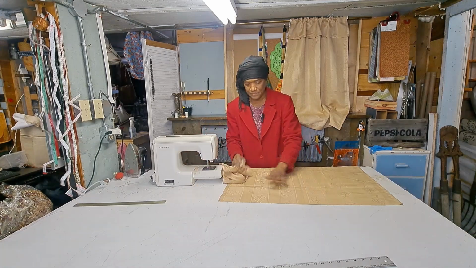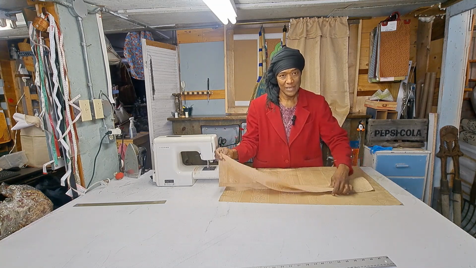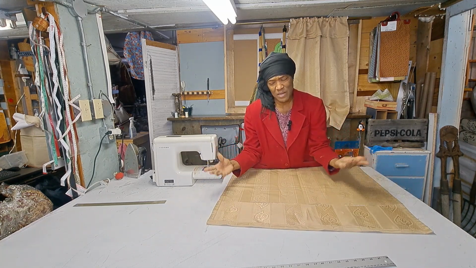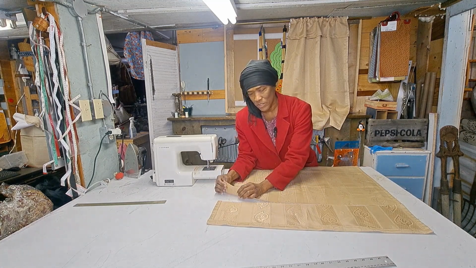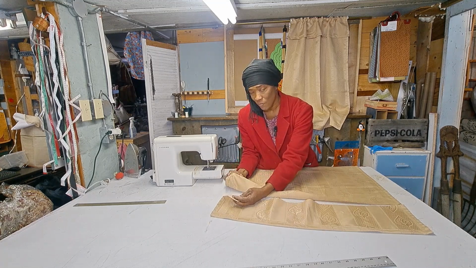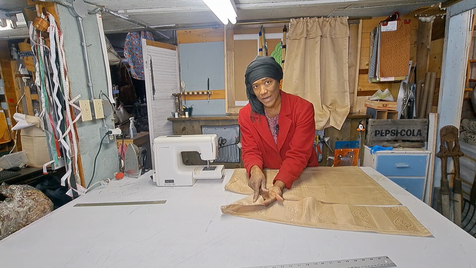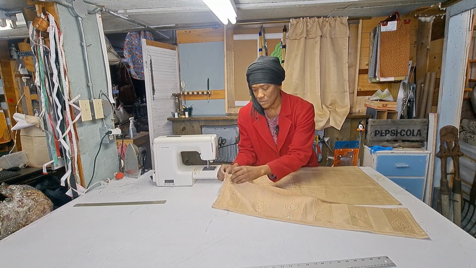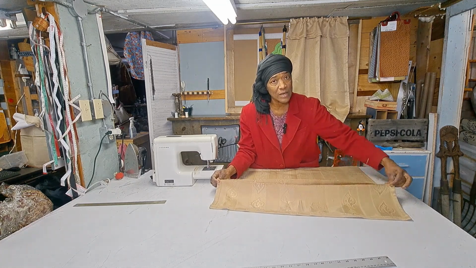Okay. Next, I am going to take my top skirt here, find a better name for it, guys, and then I am going to put it on the back of the panel here, and I am putting the right side against the left side, and then I am going to go ahead and stitch them together.